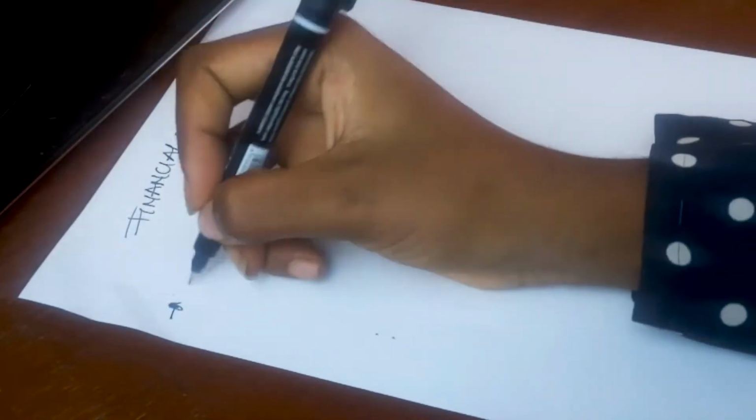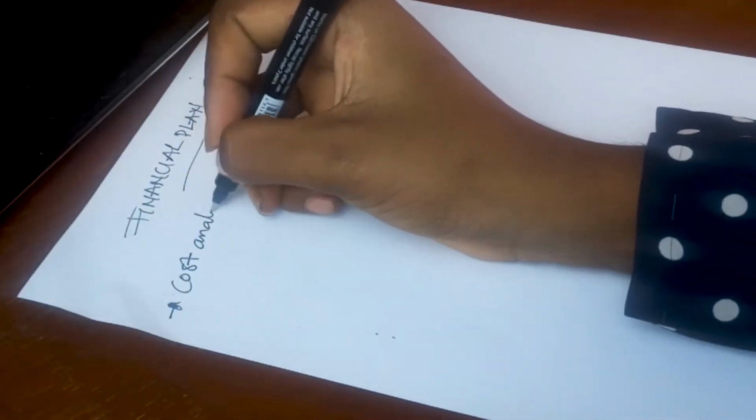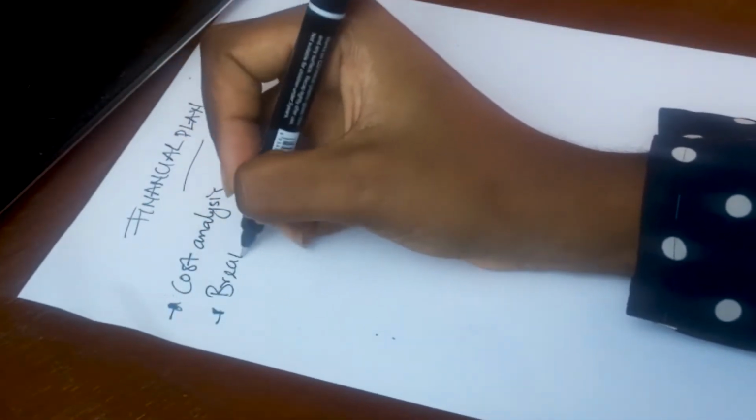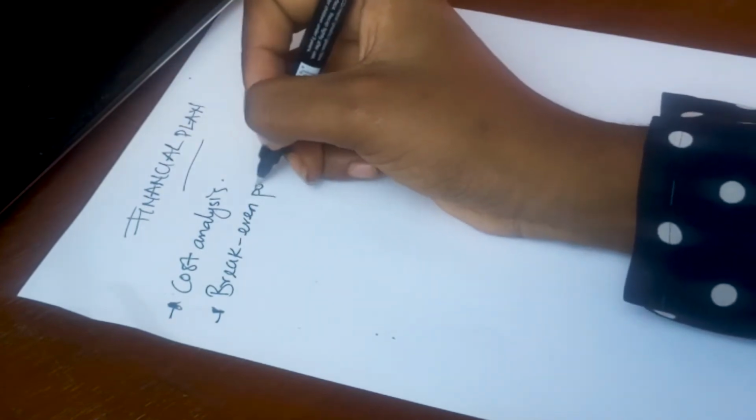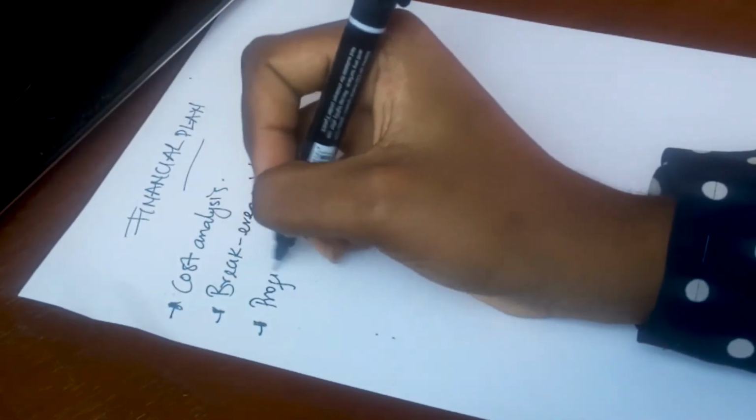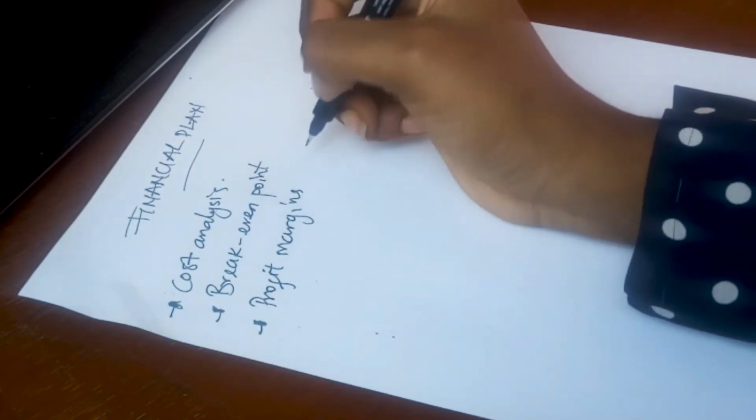Then the second to the last section of your business plan outline is going to be your financial plan. And in this part, you're going to have your break-even analysis or break-even point, your cost analysis, your profit margins, your marketing budget.